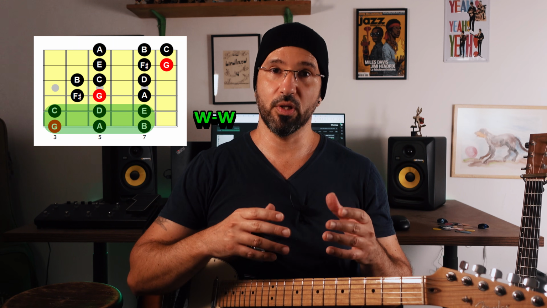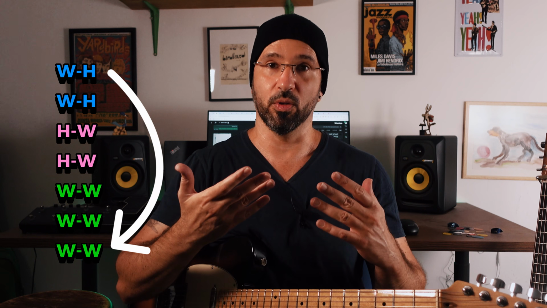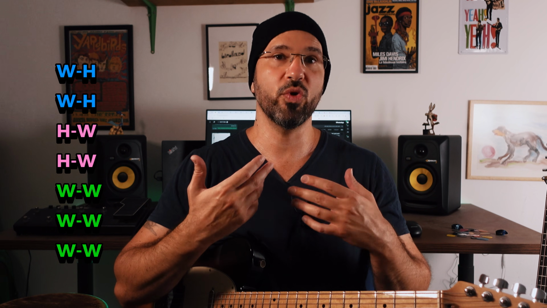Now we have 3 possible interval sets on each string: whole-whole, half-whole, and whole-half. These 3 interval sets repeat in a certain order in all 7 scale shapes: 3 consecutive whole-whole, 2 consecutive half-whole, and 2 consecutive whole-half, and again from the first whole-whole. We simply need to remember on which interval set each scale shape starts.